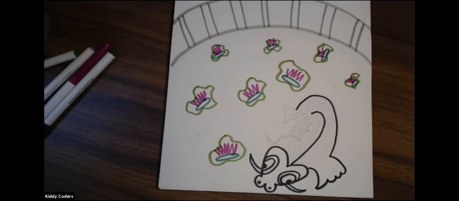Perfect. If you are ready to move on, friends, can you type a 4 in the chat? If you need a few extra minutes, that's okay too. We can wait for you. A number 4 in the chat if you are ready to move on with our koi fish. Perfect.